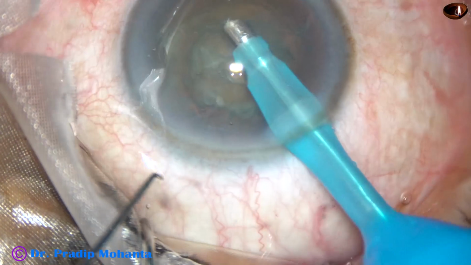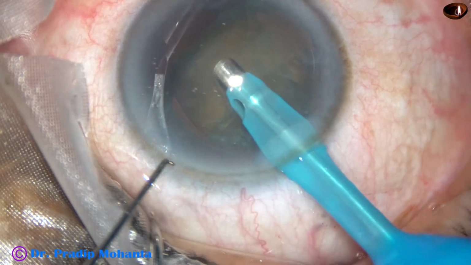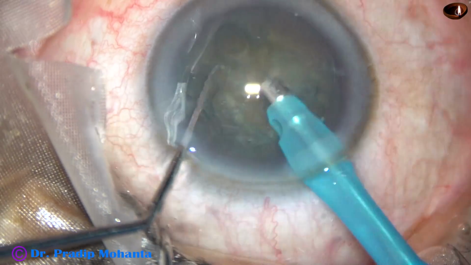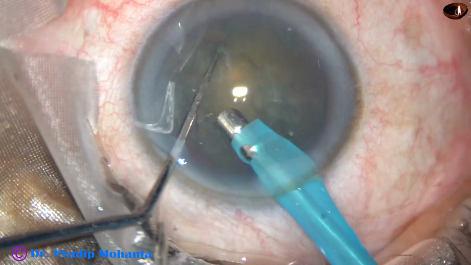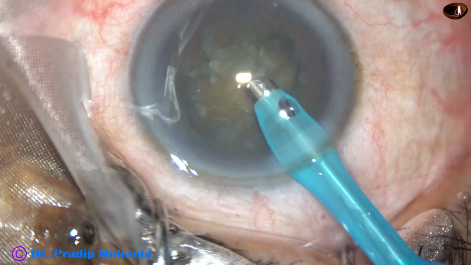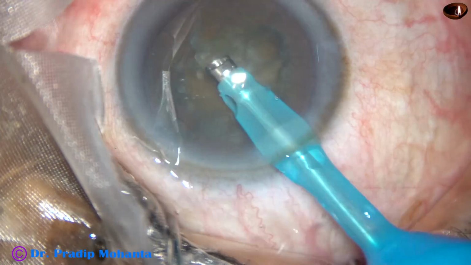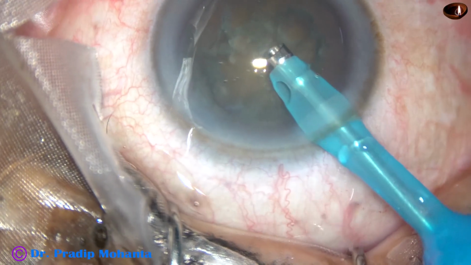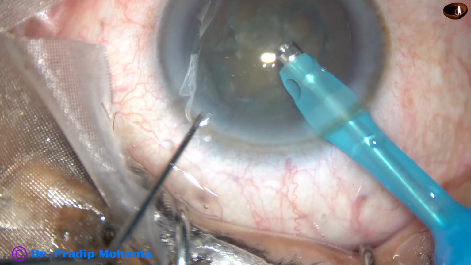The tip goes bevel down, some superficial cortical lens matter is removed, and as usual I divide the nucleus into several pieces by direct jaw.